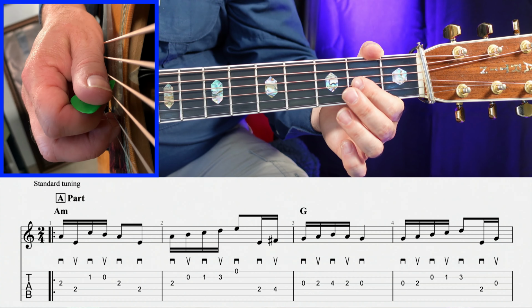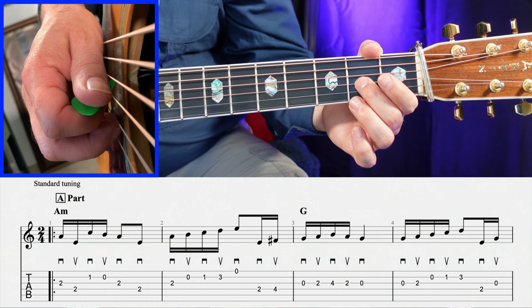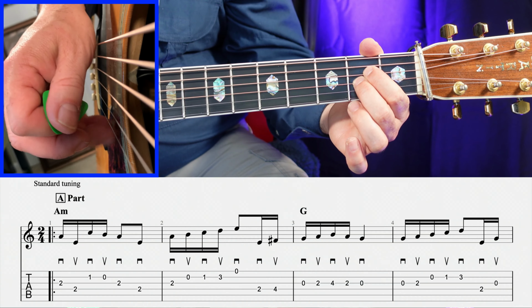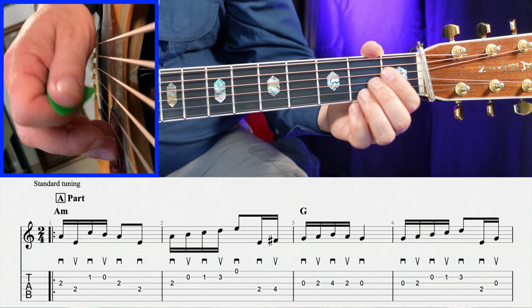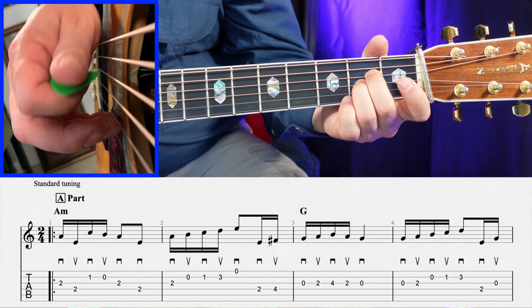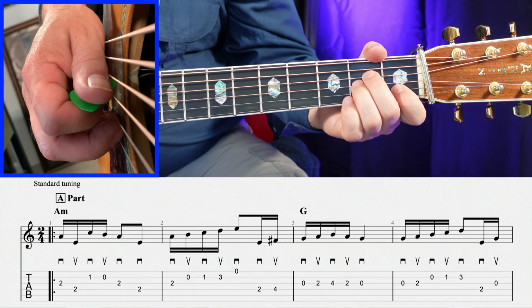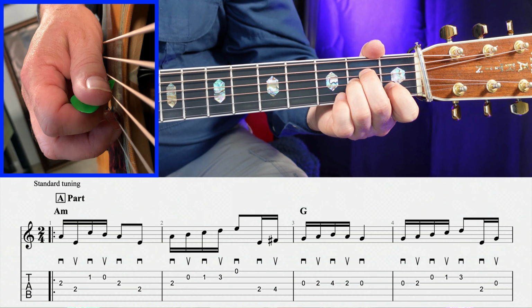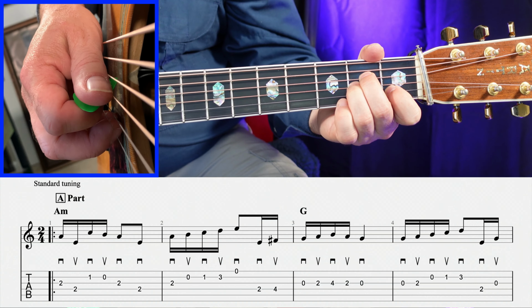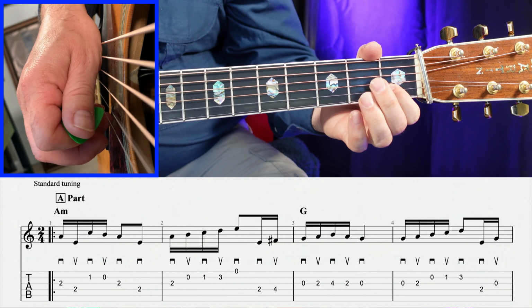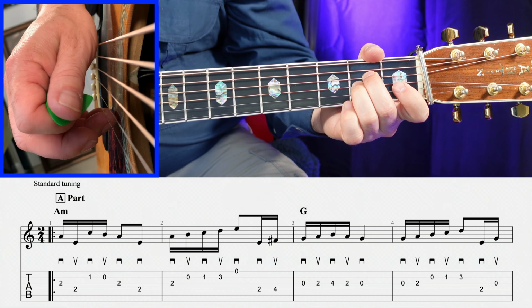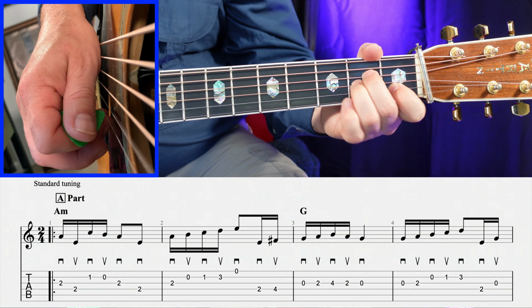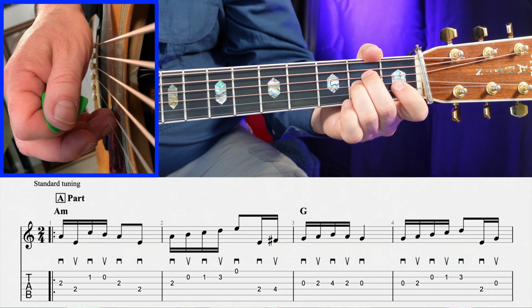And the last 2 notes of the first measure are going to be 2 and a 2. And those are both going to be downs. So that whole measure together is going to sound like so. 1, 2, 1, 2. Or down, up, down, up, down, down.